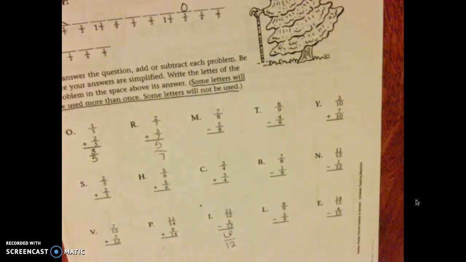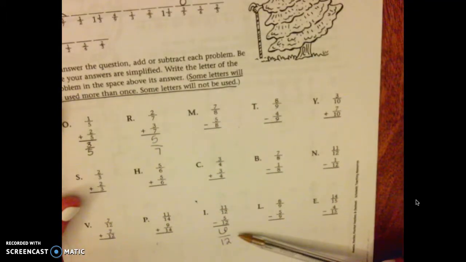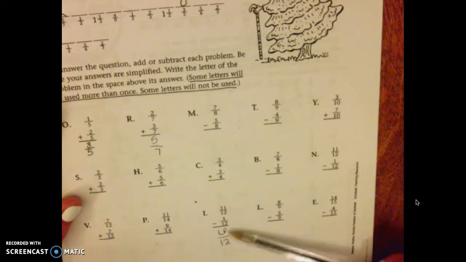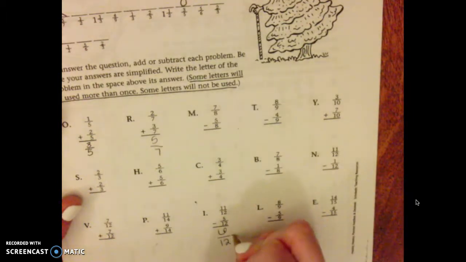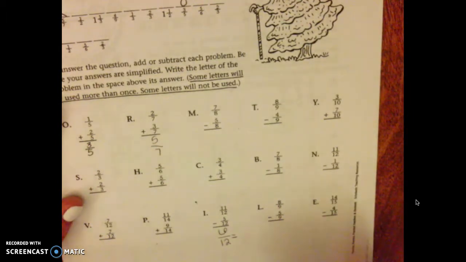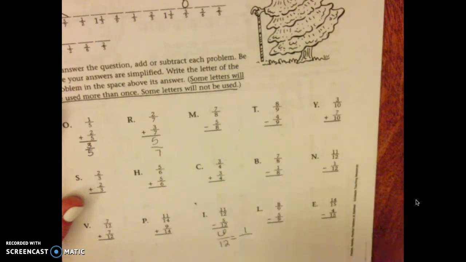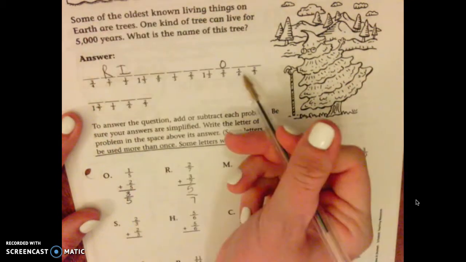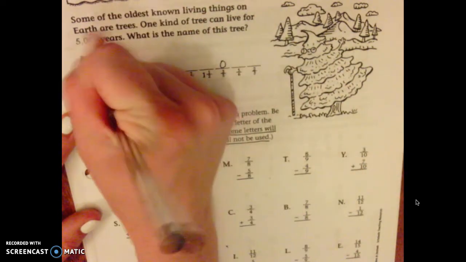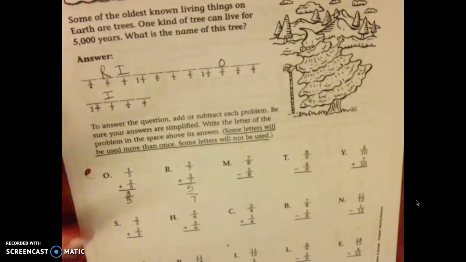Now, if you look at your answers up here, you do not have 6/12 because this is not in simplest terms. I need to think to myself, what is a number that goes into 6 and 12? I know that 6 goes into 6 and 12, so I'm going to divide numerator and denominator by 6. 6 divided by 6 is 1. 12 divided by 6 is 2. So now I have this answer of 1/2. So any place I have 1/2 up here, I'm going to write an I. So I have a 1/2 here. I have a 1/2 here. So on and so forth. Okay? Next page.